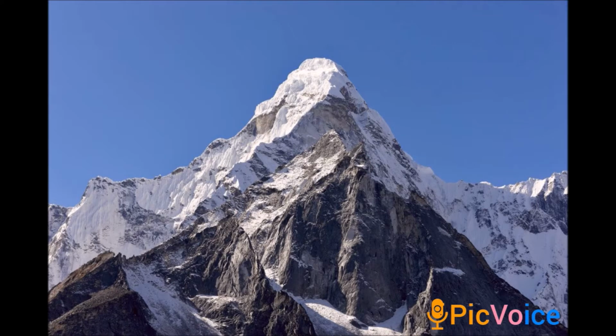Now next, this is the picture of peak. So already I told peak is nothing but the tip of a mountain, the upper part, that is the tip of mountain. So the highest peak in India is Mount Kanchenjunga.